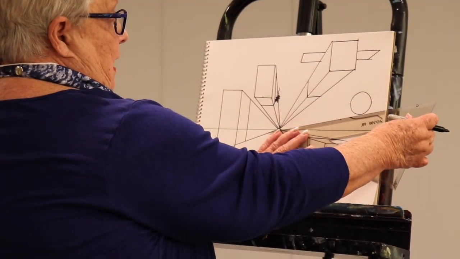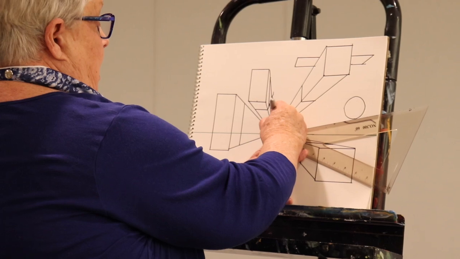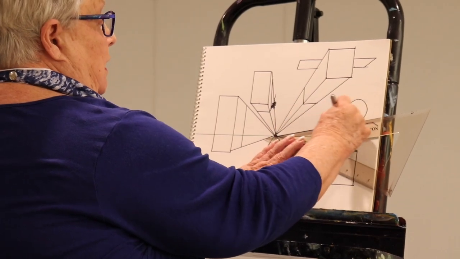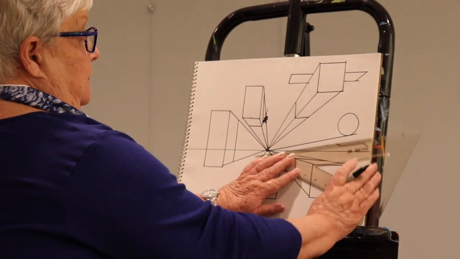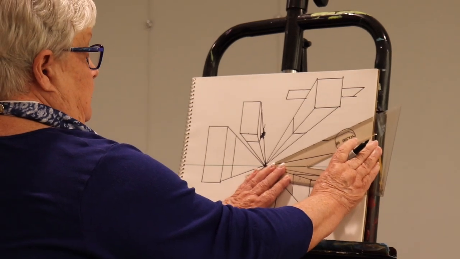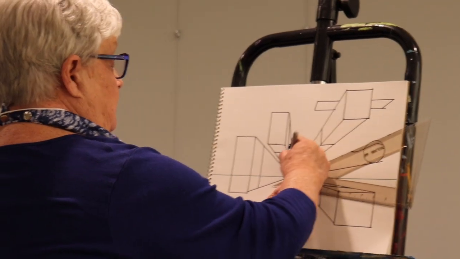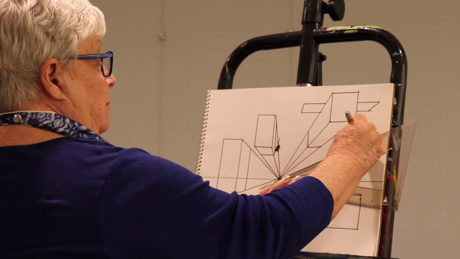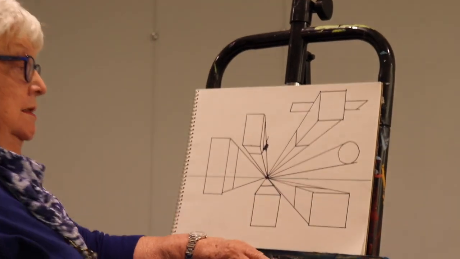Take from your vanishing point and move your straight edge to where it intersects the side of the circle, on both sides. And you see we've drawn a cylinder.